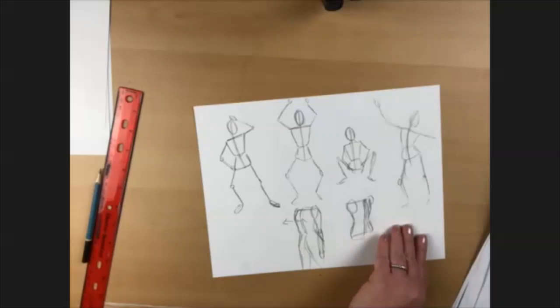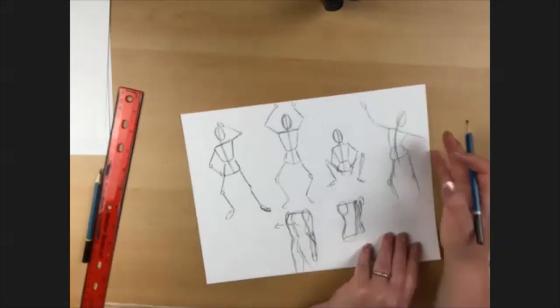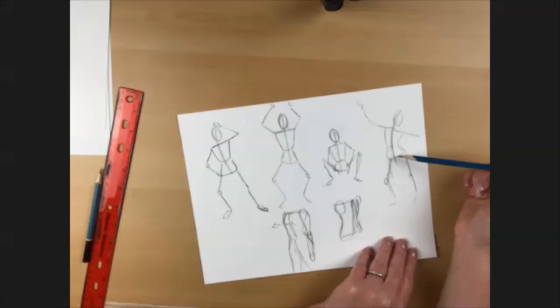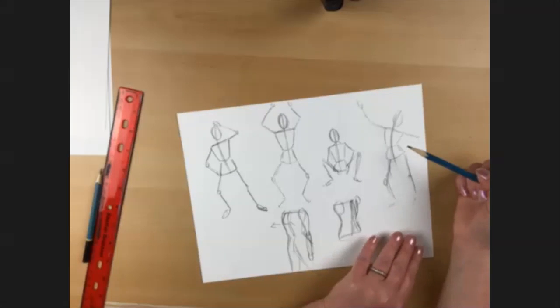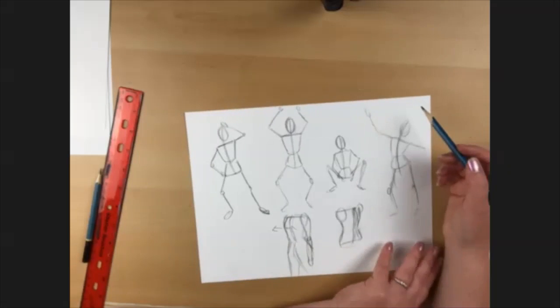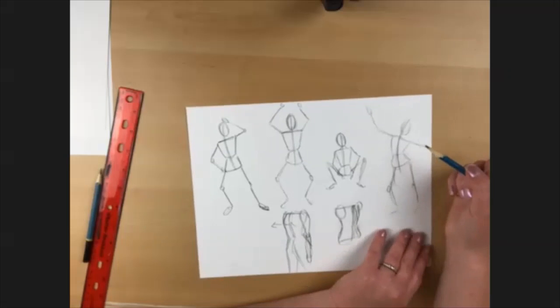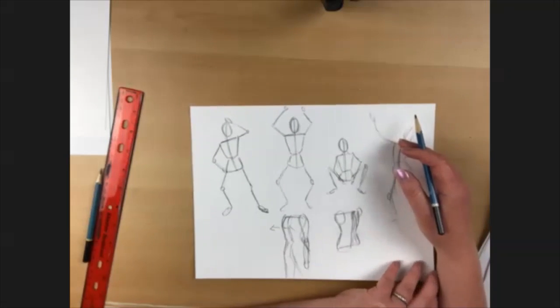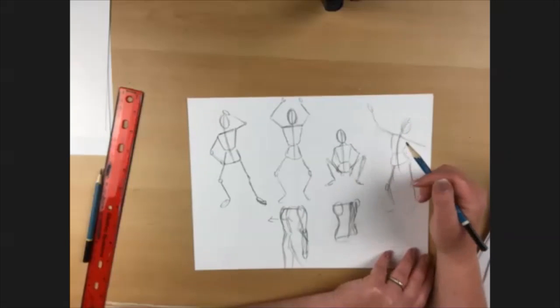Okay, so hopefully you've had some fun with some stick drawings. These are really fun to do. This is kind of fun too. You can get your kid or your husband or your mom and say, strike a pose, and then just say, hold it.